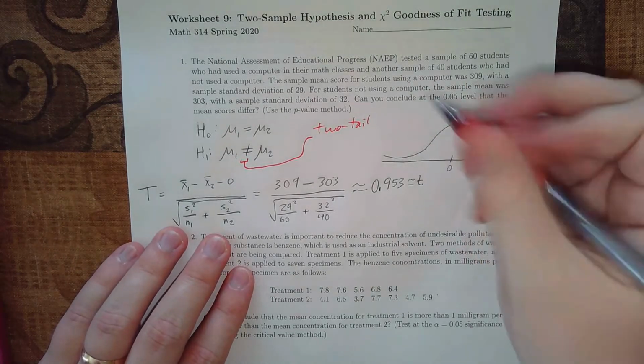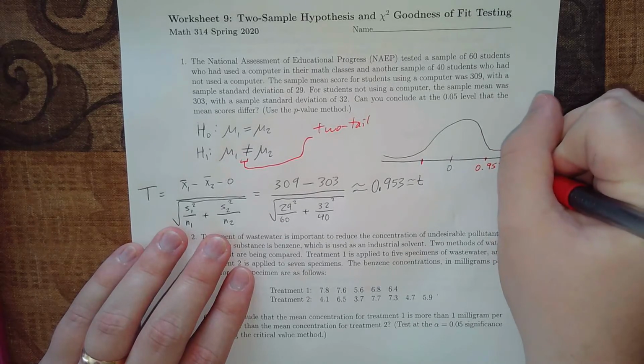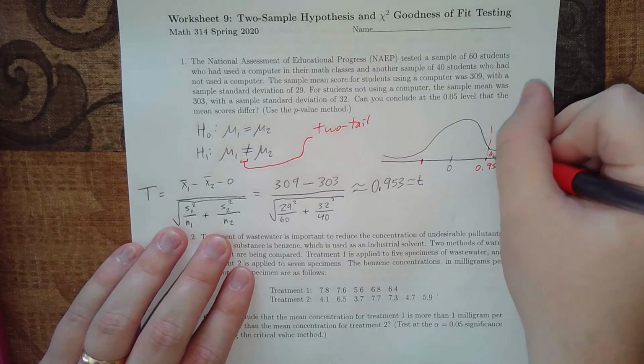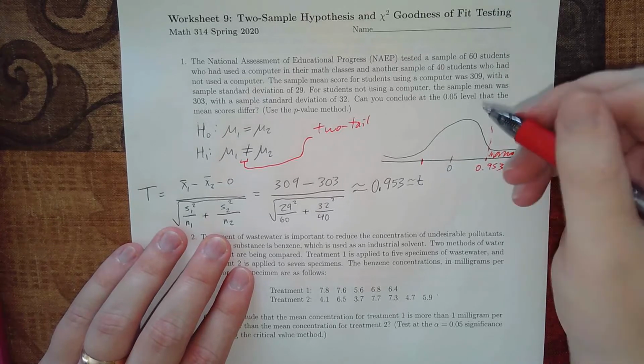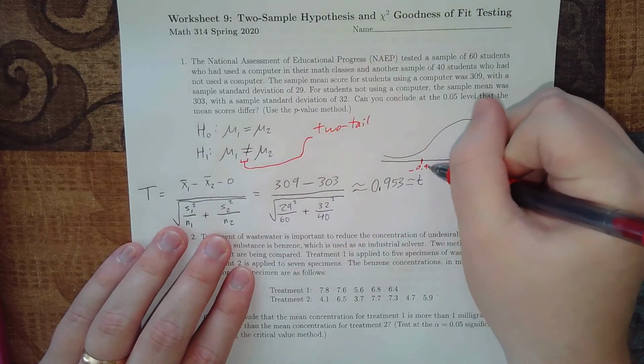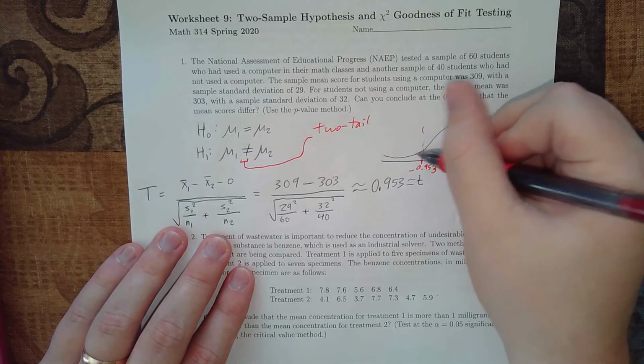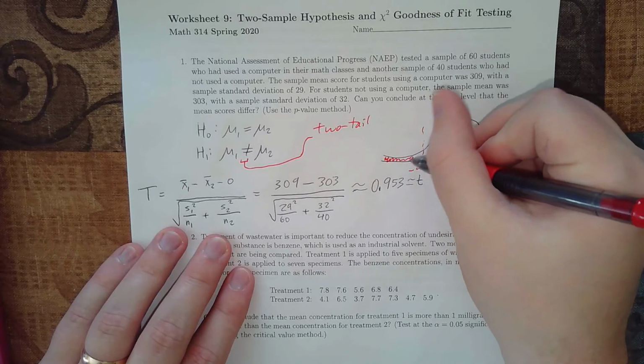Then over here, if we're looking at two-tail, we've got 0.953 this side that we need to calculate the area under the curve for, but since it's not equal, negative 0.953 exists on the other side that we have to calculate the area to the left of as well.